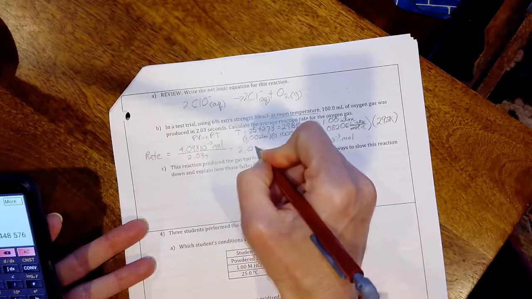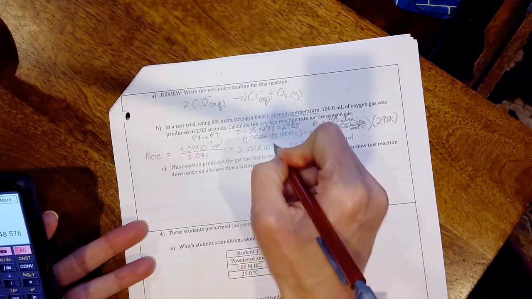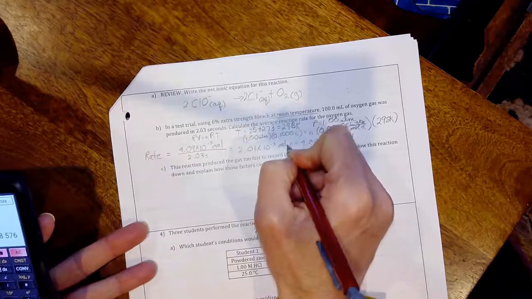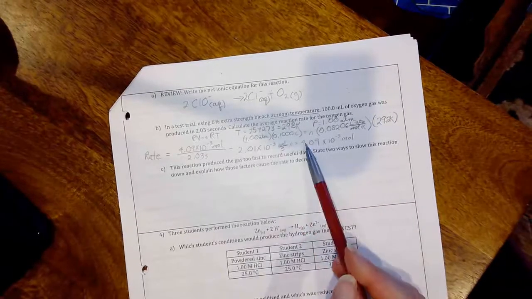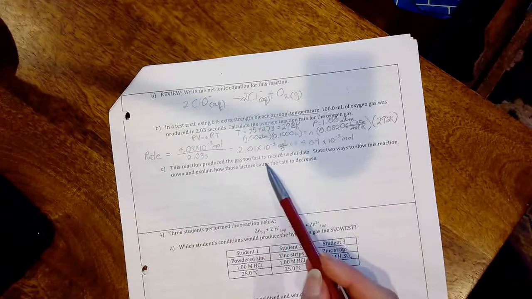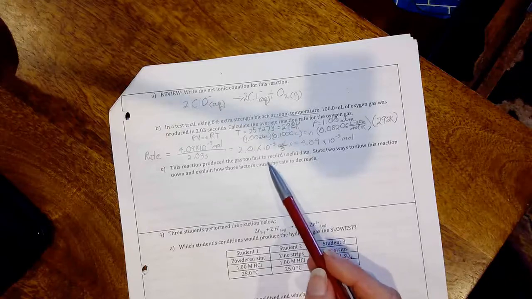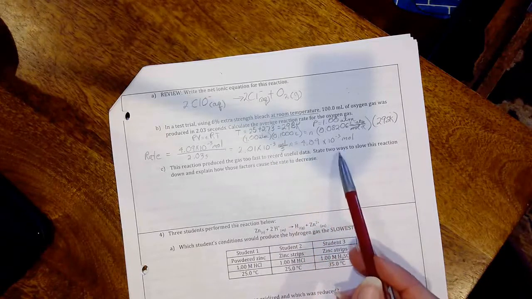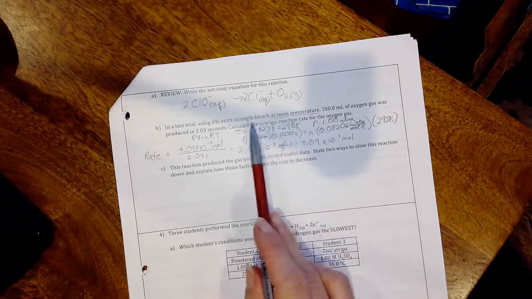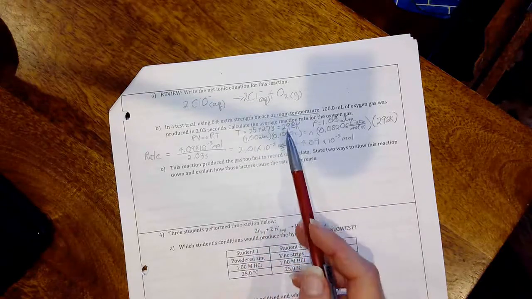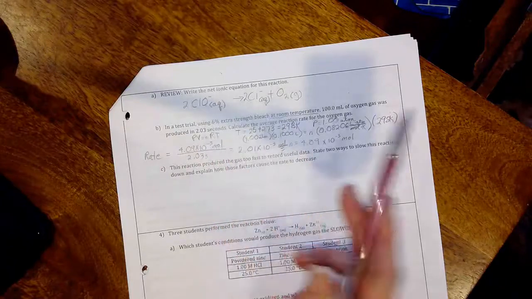Now C says that this reaction produced gas too fast to record useful data. So it asks for 2 ways to slow the reaction down. Well, it tells us that it was catalyzed by the presence of the cobalt-2 nitrate. So the easiest thing to do is to remove the catalyst, because that's going to slow down the reaction by increasing the activation energy.